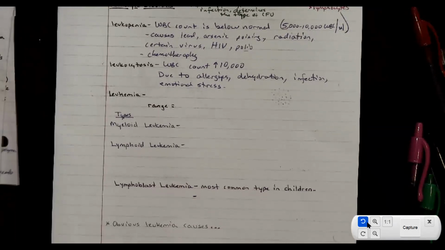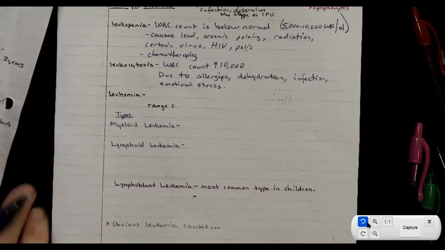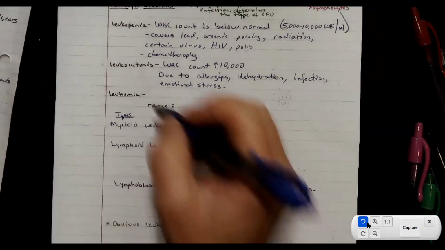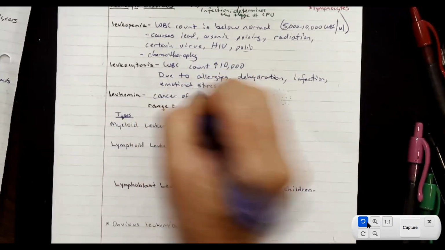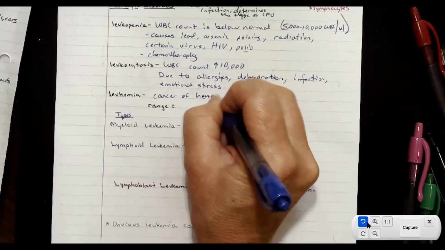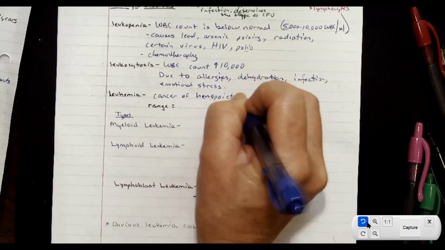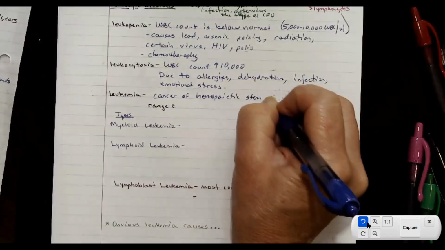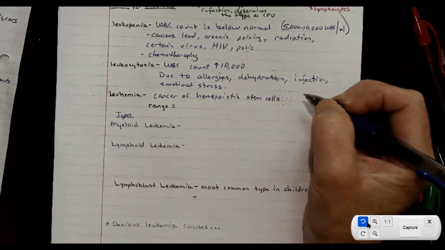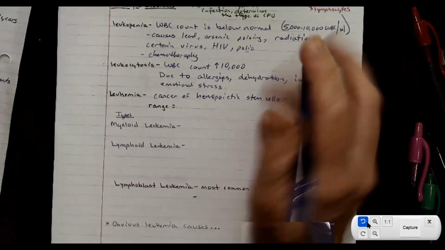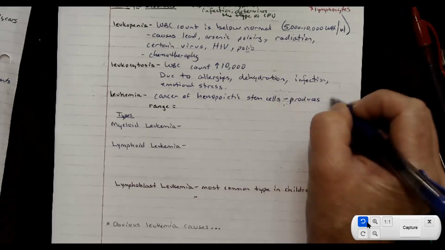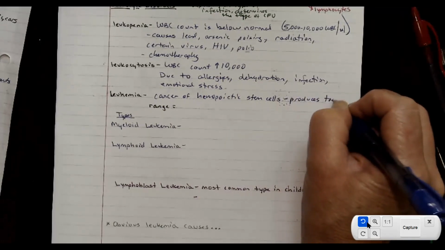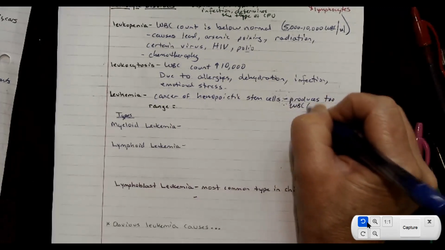Okay, there's a couple of types of leukemia. Leukemia is cancer of the hematopoietic stem cells, and it produces too many white blood cells, and they're immature.